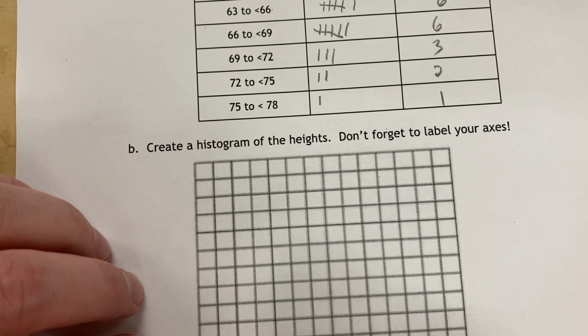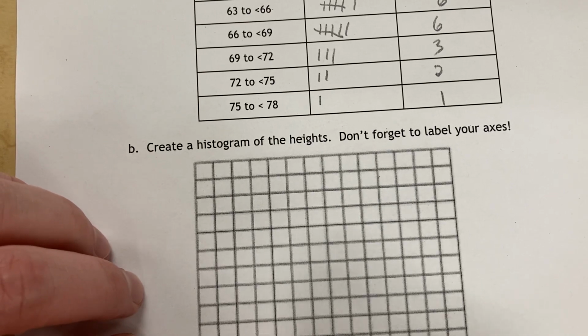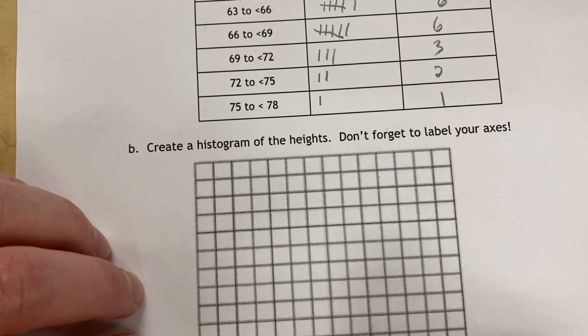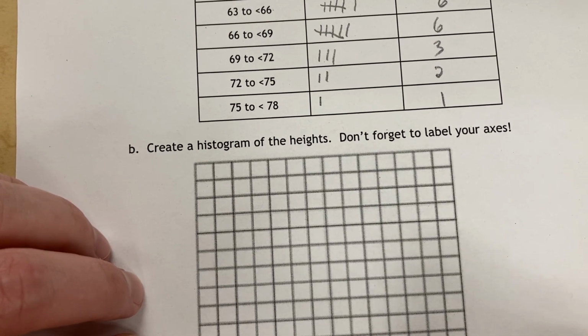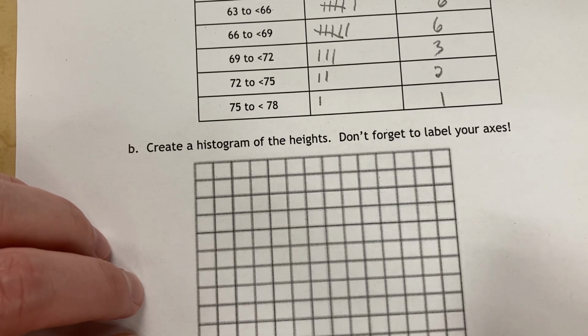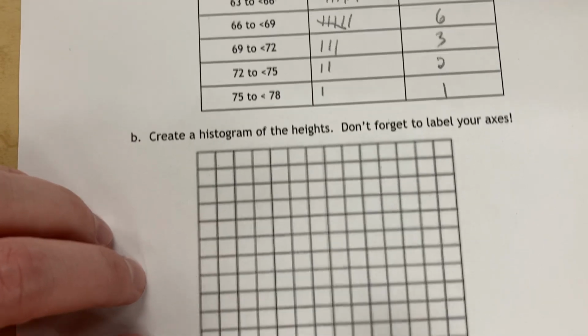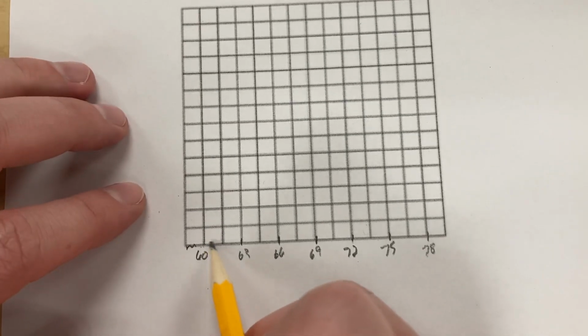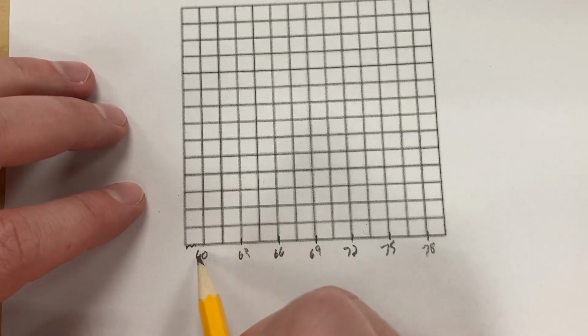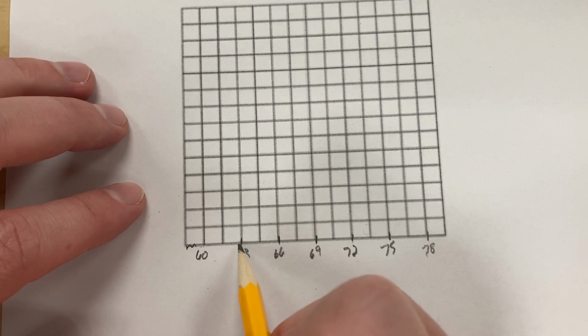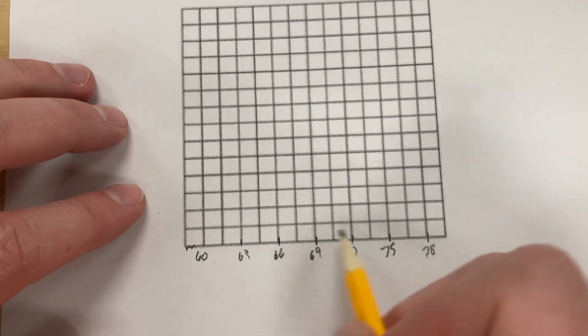So now when we go to make this histogram, we do a little break there, and we're going to say this is from 60, and then we're going to go 63, and then 66, 69, 72, 75. And it's understood that we're only counting 60 to 62 here, right? And then 63 to 66 here. So we understand that in this little box, it goes from 60 to less than that, right? And then 63 starts this one, and so on and so forth.